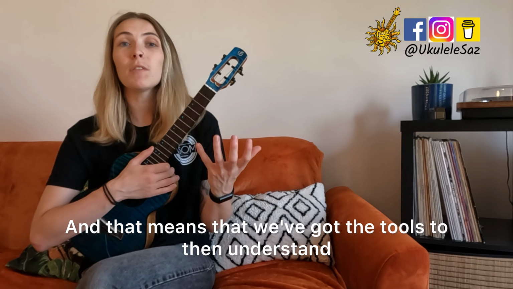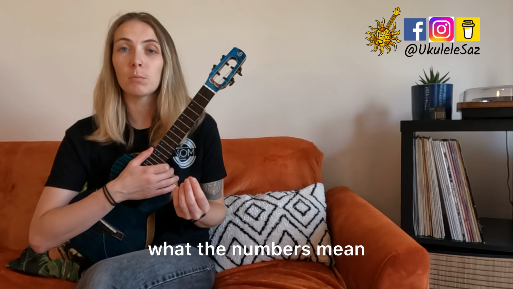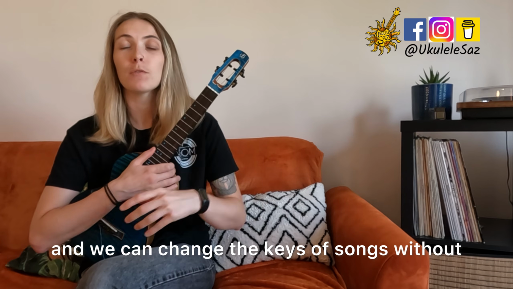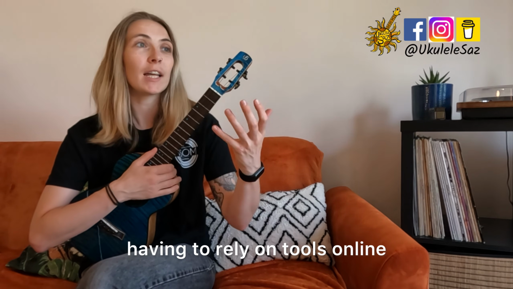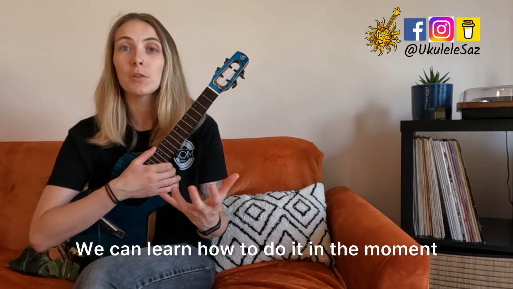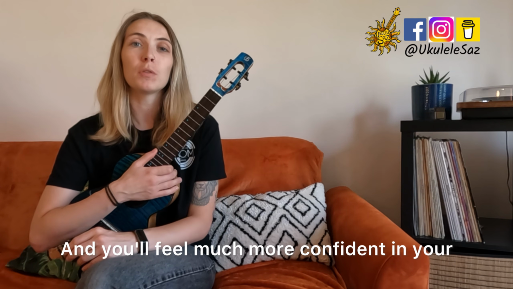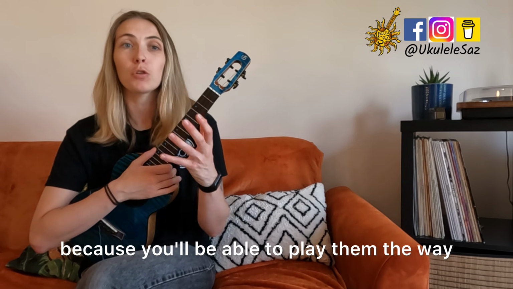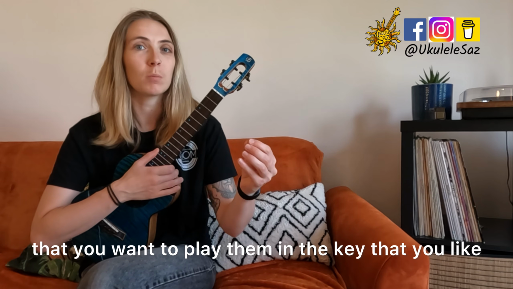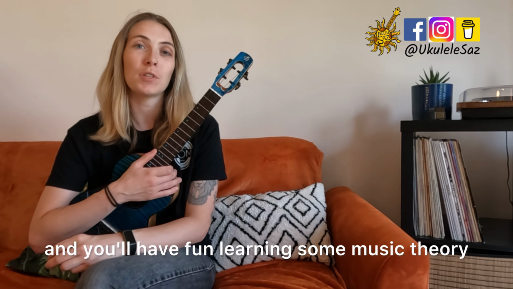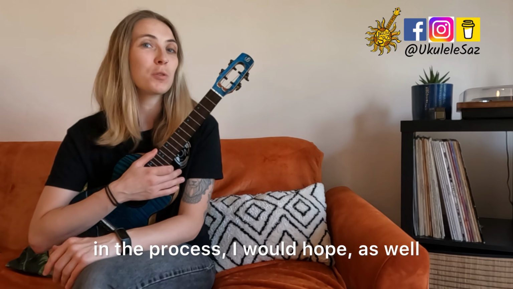And that means that we've got the tools to then understand what the numbers mean, and we can change the keys of songs without having to rely on tools online. We can learn how to do it in the moment. Don't worry, these things take time. And you'll feel much more confident in your ability to play songs because you'll be able to play them the way that you want to play them in the key that you like. You can make changes to it if you like, and you'll have fun learning some music theory in the process, I would hope, as well.